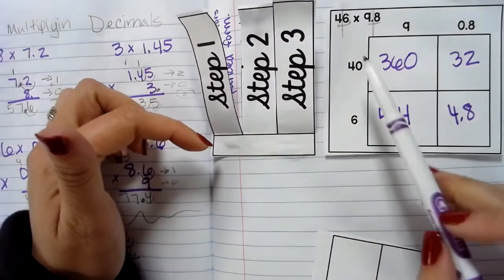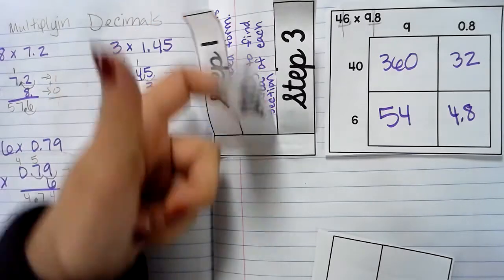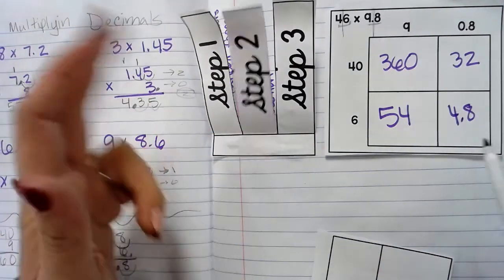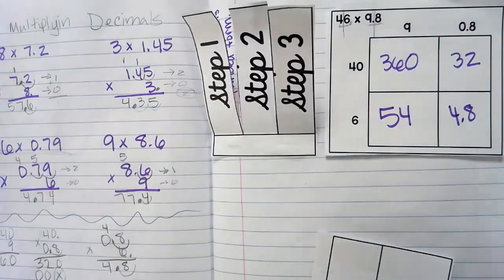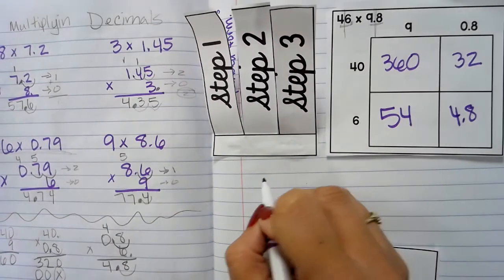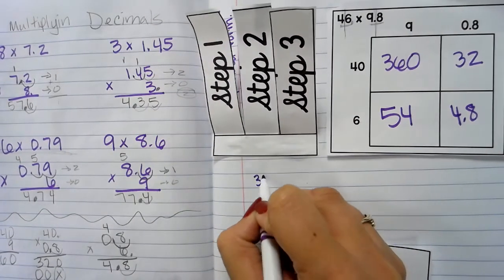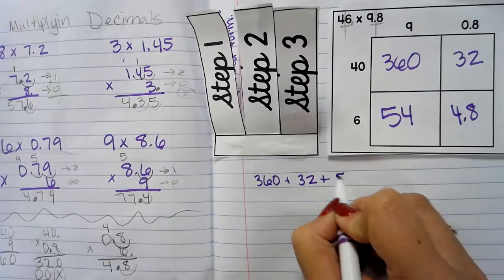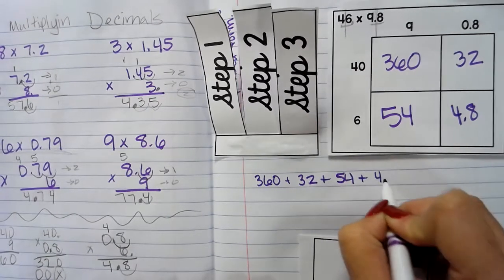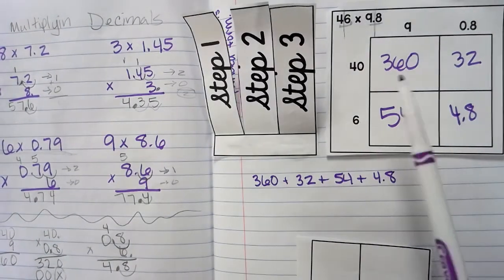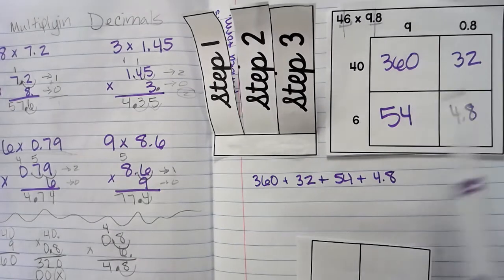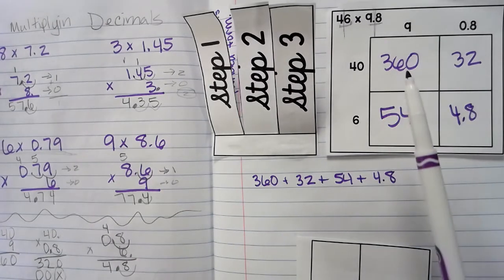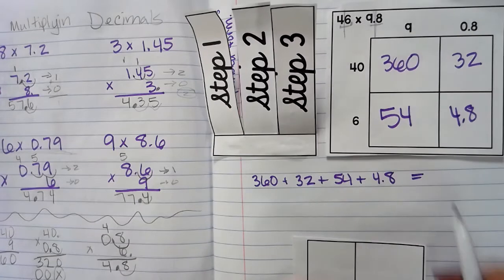And then my last step. So I did step 1, I wrote it in expanded form. I expanded it out by place value. I found the area of each square. And then step 3 is to add all the products together. So I'm simply going to come here and go, okay, 360 plus 32 plus 54 plus 4.8. Does it matter if I go 360 plus 54 and then this way? No, because it's all addition. So it does not matter what order you go in.